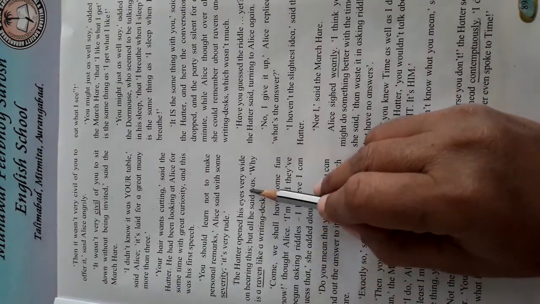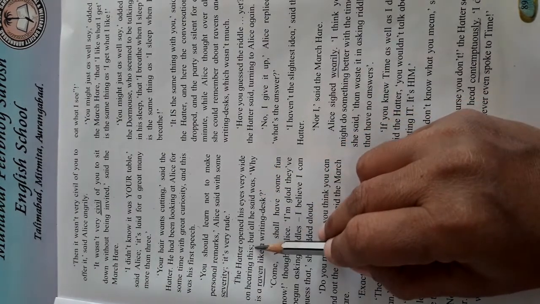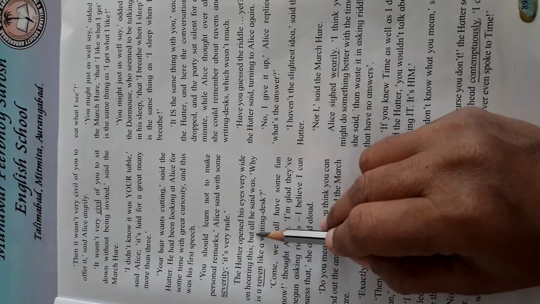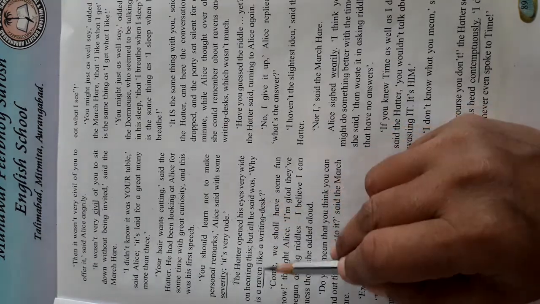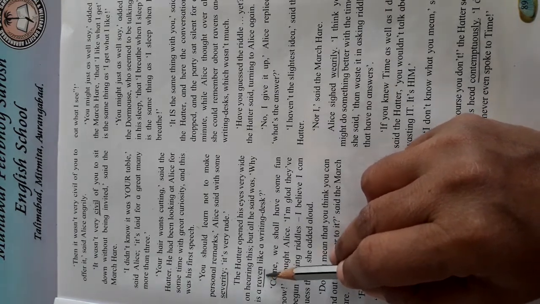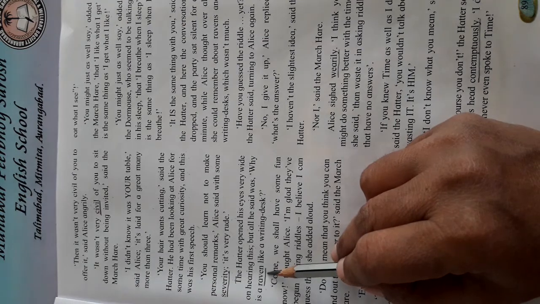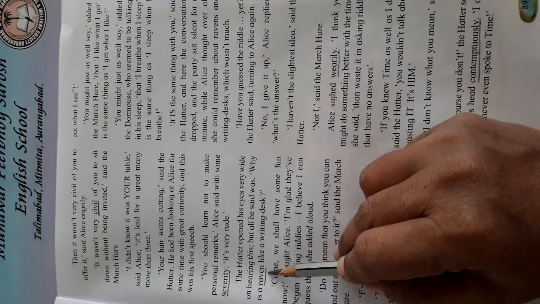Hatter opened his eyes very wide, and on hearing this, he said, why is a raven like a writing desk? Raven means a large bird like a crow with shiny black feathers and a loud cry.